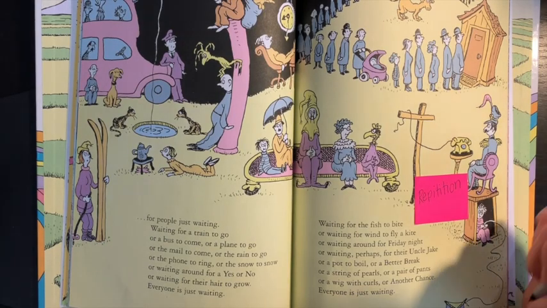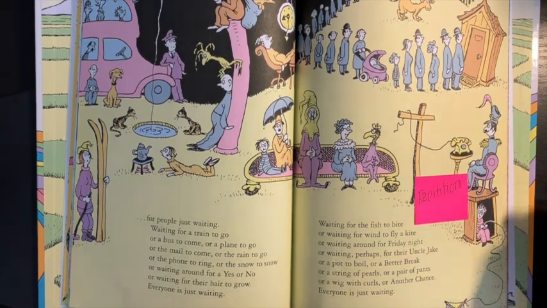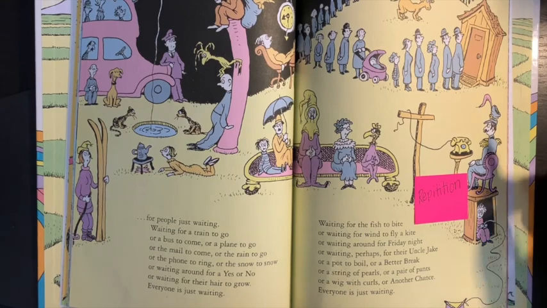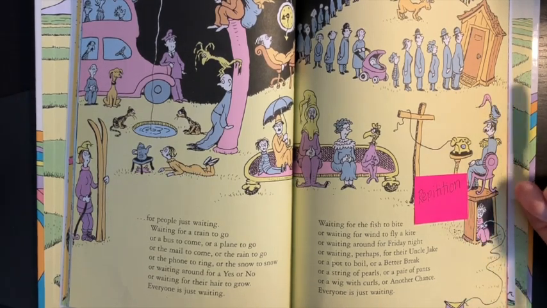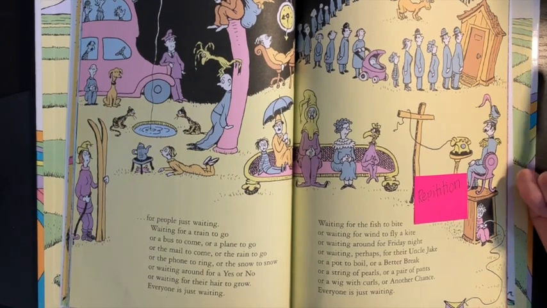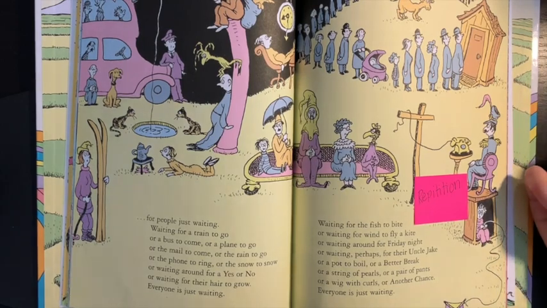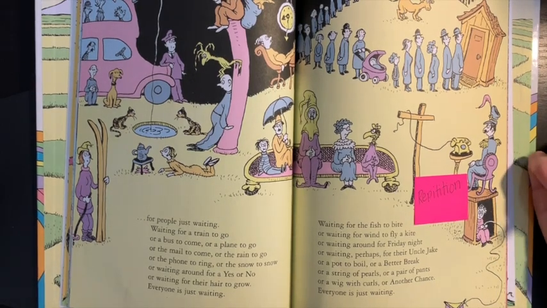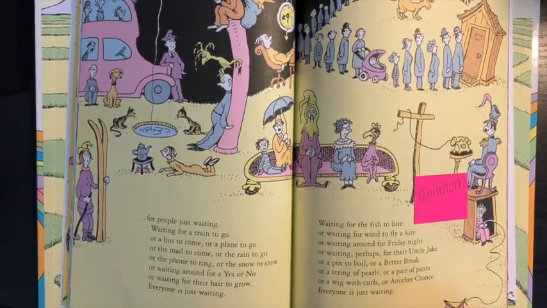Well, I'm thinking that maybe the author, Dr. Seuss, really wants us to think about all the different things that we wait for. And he's kind of just trying to show that there's so many different things you can wait around for. But as you read on in this book, that can be a little useless. I'm not going to read this whole book to you right now, but I will post it separately as a read aloud.